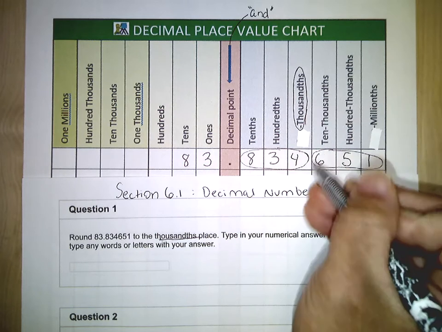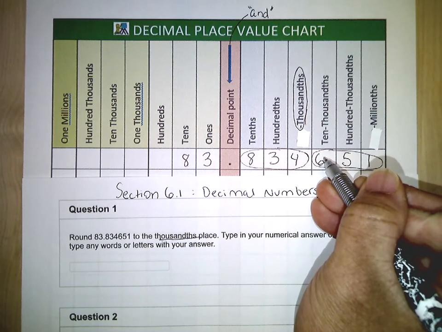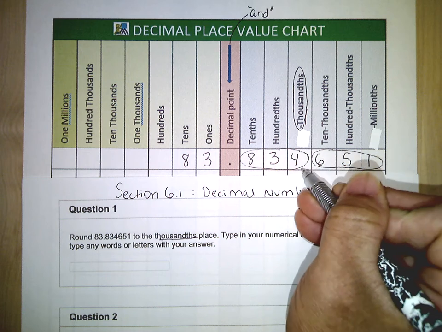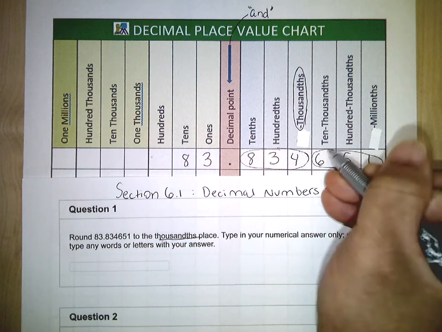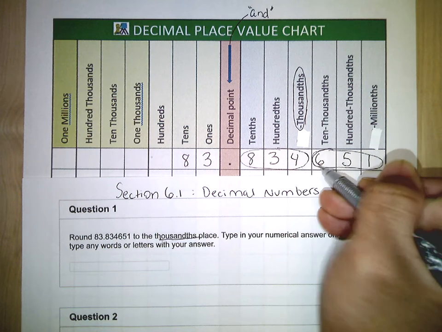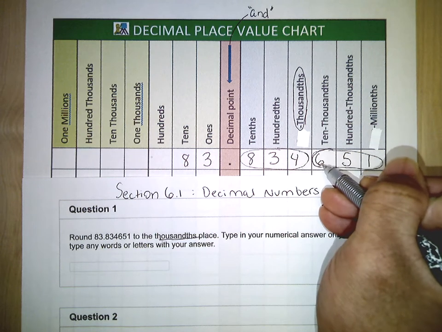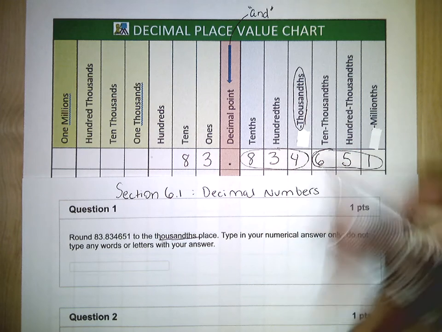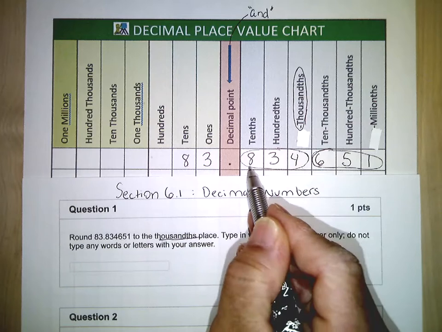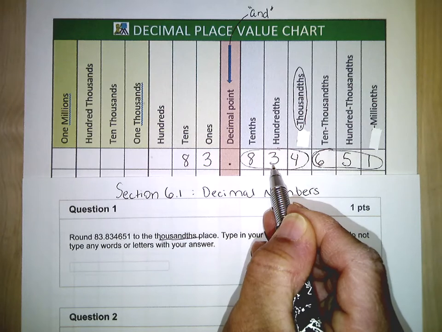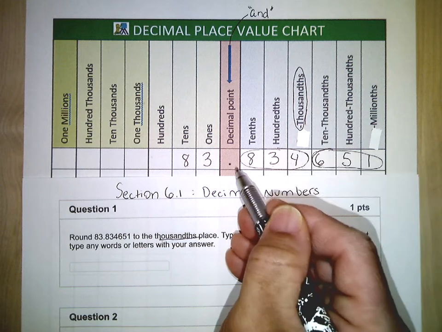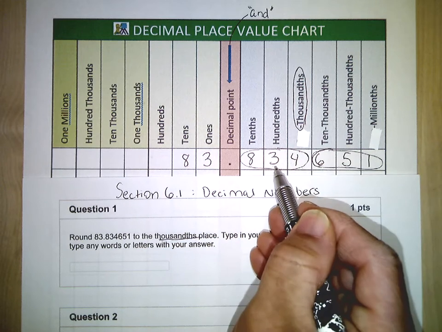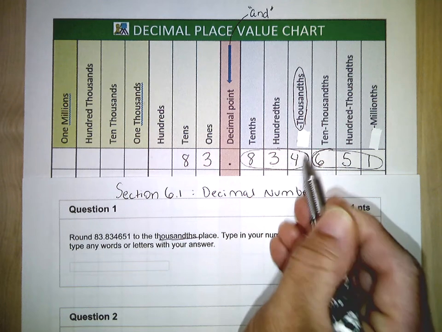Then I look one digit to the right of the digit that's in the thousandths place, and if this digit is 5 or higher, which in this case it's a 6, so it is, then I would round this number up. So this is 834 thousandths, so it needs to become 835 thousandths.